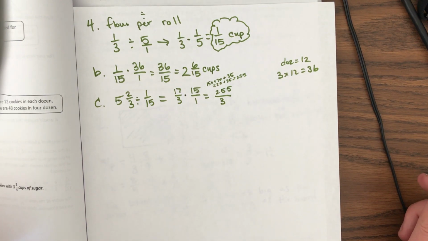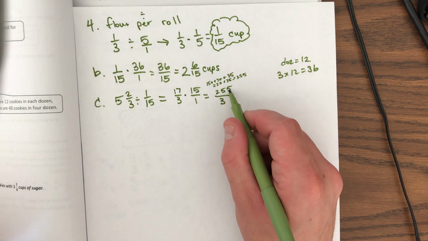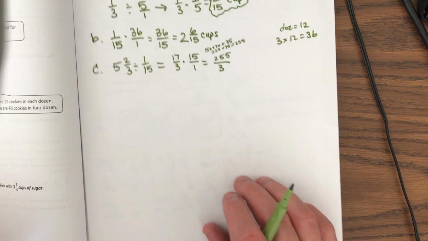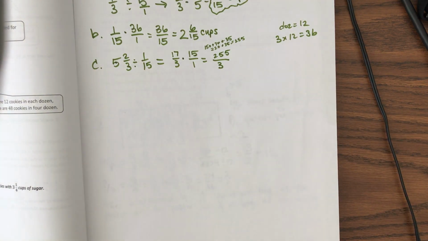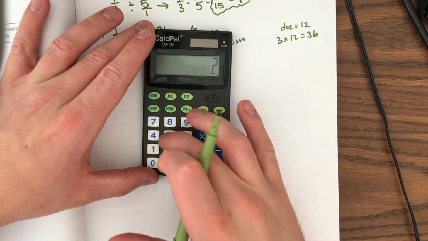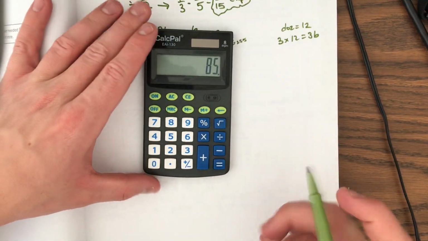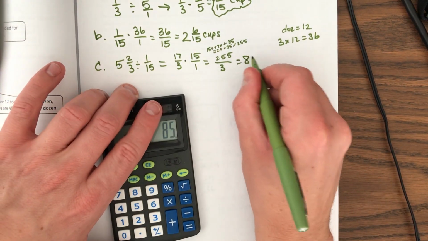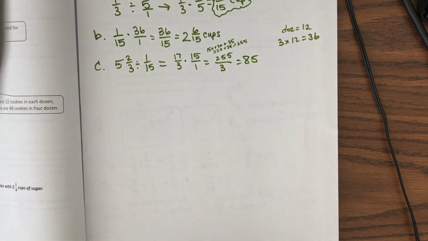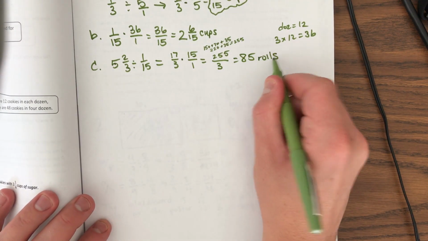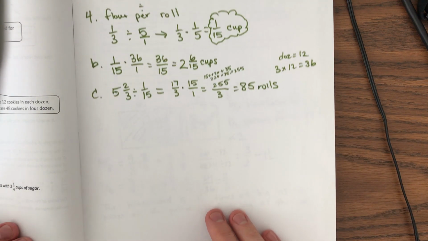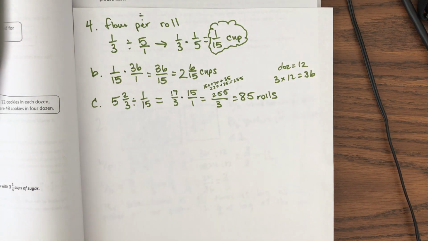I don't know whether or not 3 goes evenly into 255. Let's see, 2 plus 5 plus 5, I think it is going to go nicely in there. All right, I'm going to be lazy. I'm going to grab a calculator. Let's see. 255 divided by 3, 85. So you can make 85 rolls with 5 and 2/3 cups of flour. 85 rolls. All right. So hopefully you can do the other two without my help.